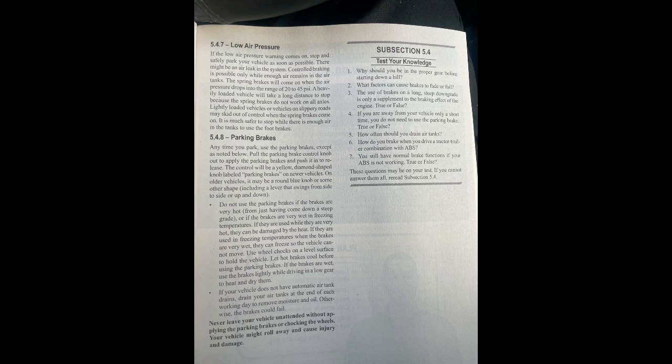Do not use the parking brakes if the brakes are very hot, from just having come down a steep grade, or if the brakes are very wet in freezing temperatures. If they are used while they are very hot, they can be damaged by the heat. If they are used in freezing temperatures when the brakes are very wet, they can freeze so the vehicle cannot move. Use wheel chocks on a level surface to hold the vehicle. Let hot brakes cool before using the parking brakes. If the brakes are wet, use the brakes lightly while driving in a low gear to heat and dry them.